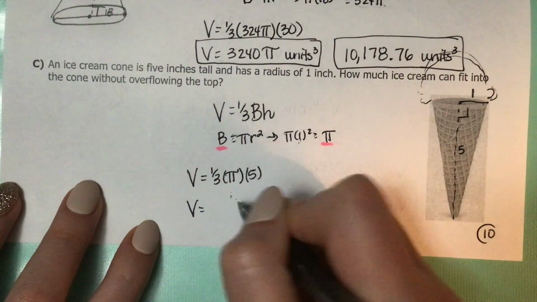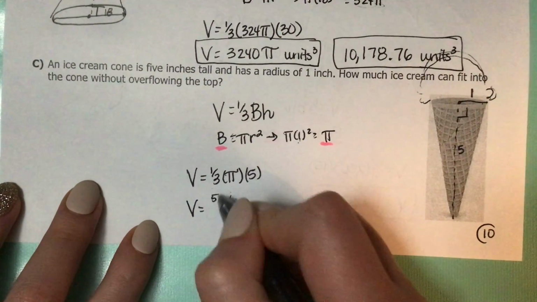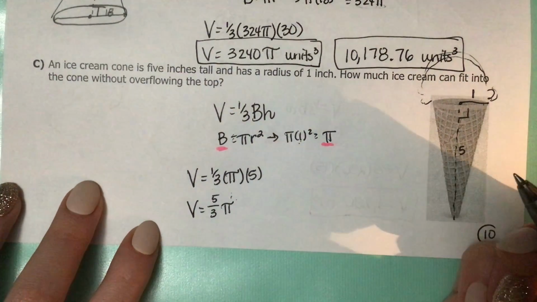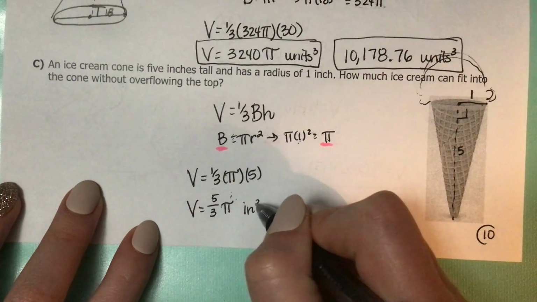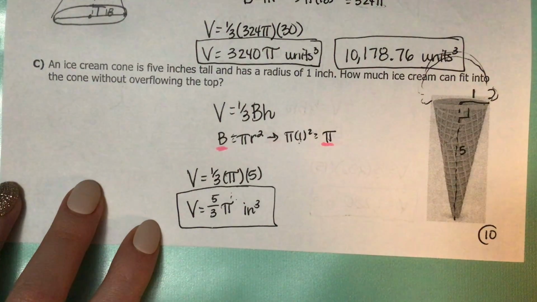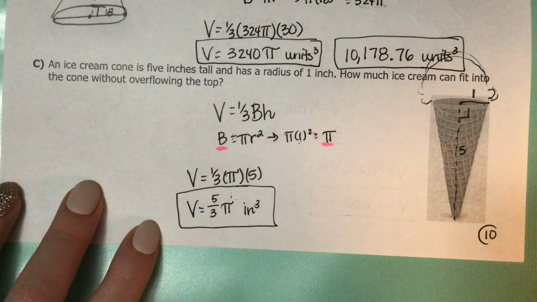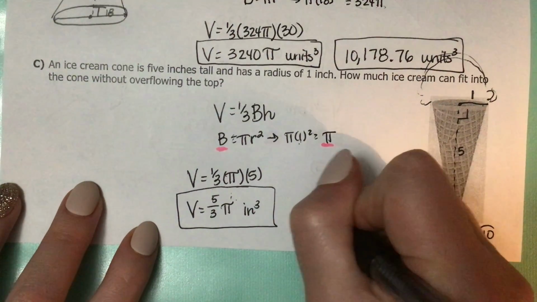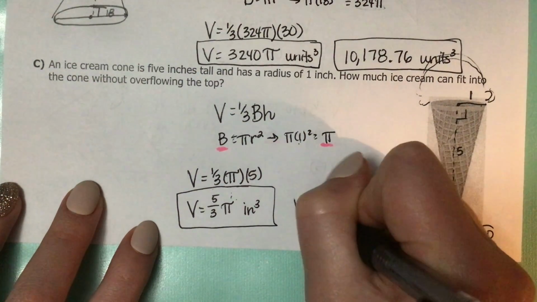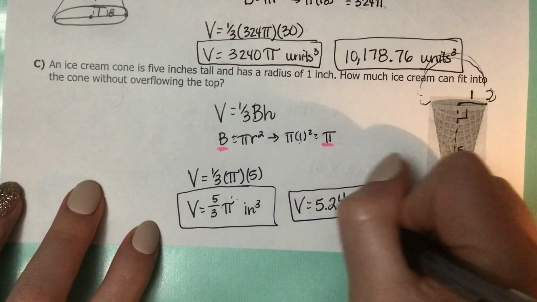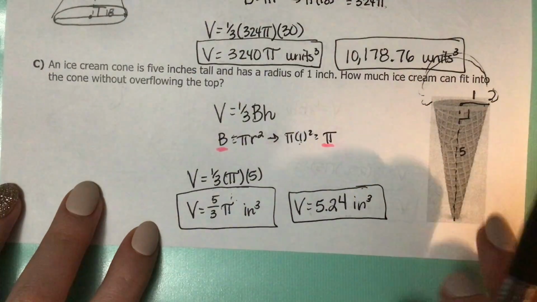So if we were to multiply all of this out, we could write this as 5/3 pi and then cubic inches if we left it in terms of pi. But if we were like, okay, we want to actually get a rounded answer, then we could take that, multiply it by pi, and get 5.24. So almost 5 1/4 cubic inches of ice cream could fit in this cone.